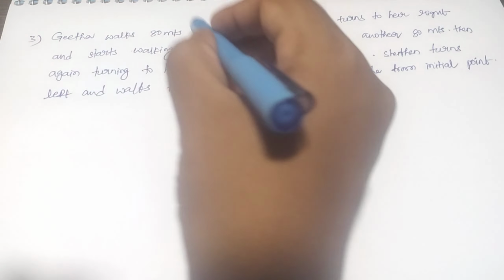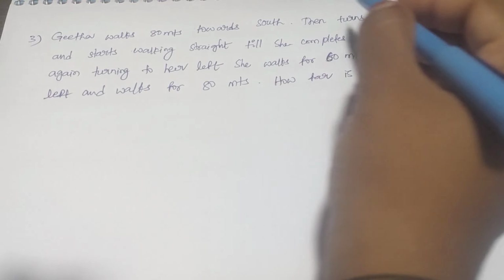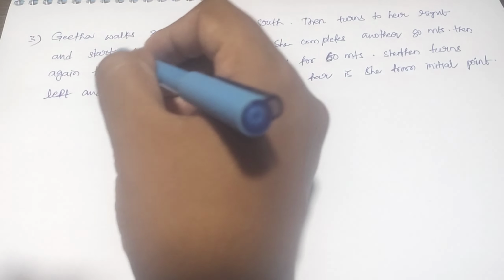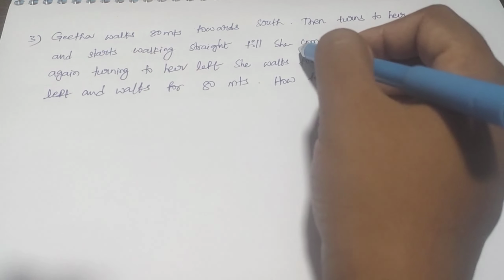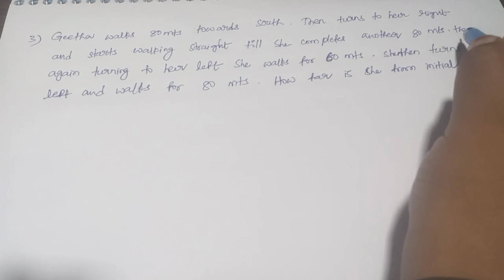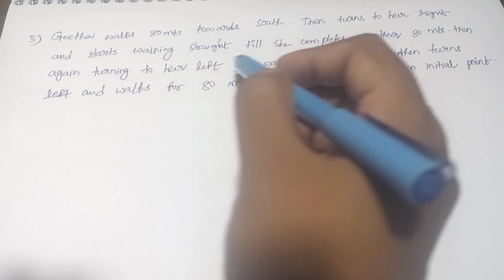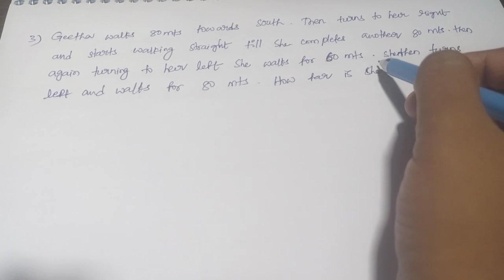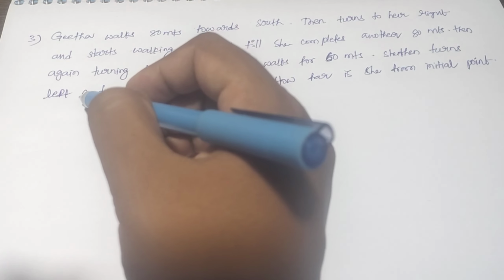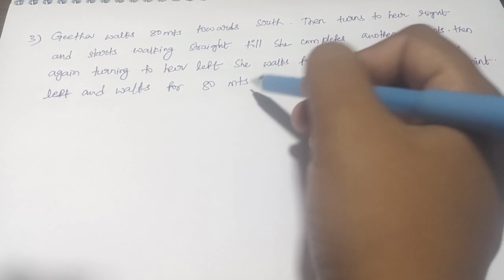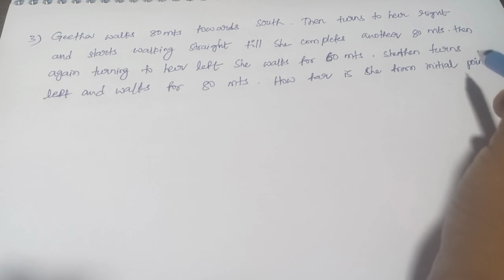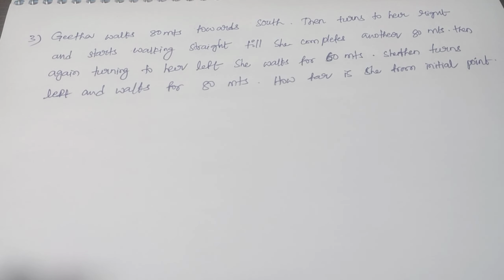Okay. Geeta walks 80 meters towards south, then turns to her right and starts walking straight till she completes another 80 meters. Then again, turning to her left, she walks for 60 meters. She turns left and walks for 80 meters. How far is she from initial point? And this is the question and we have to solve the answer.